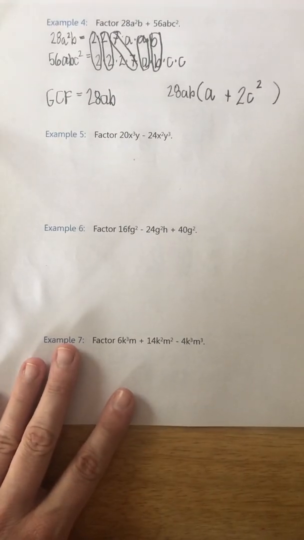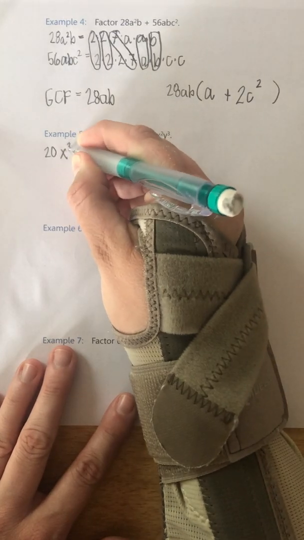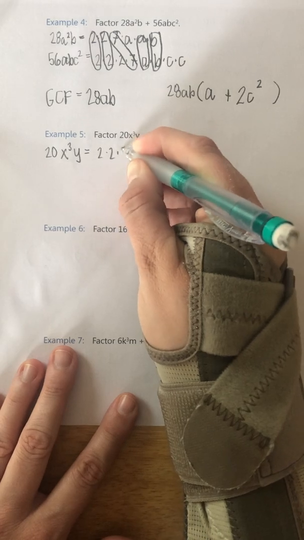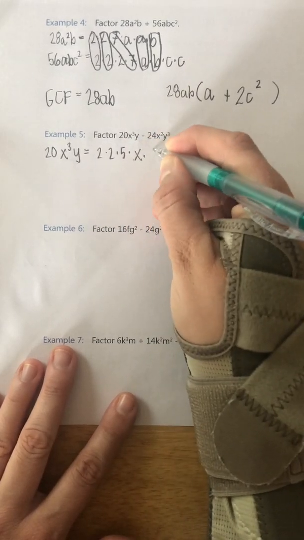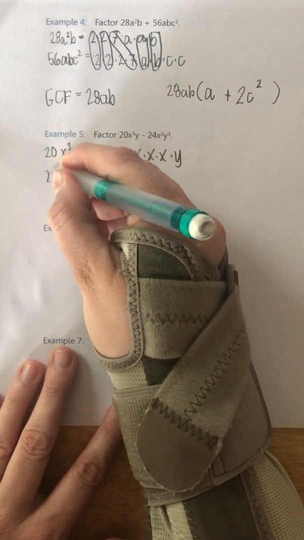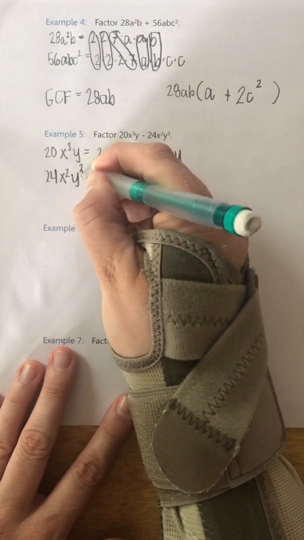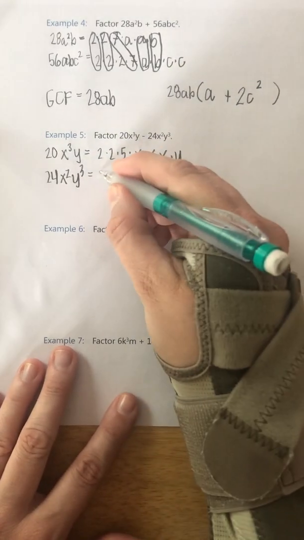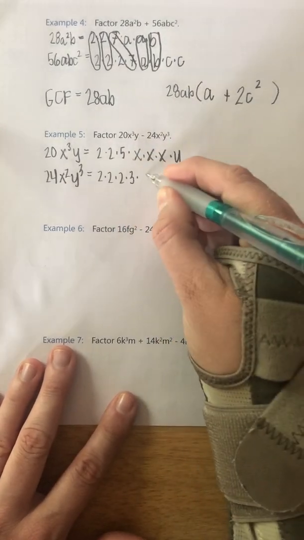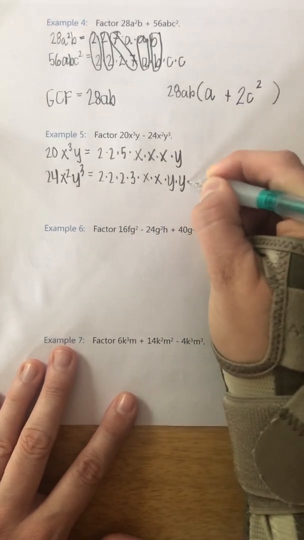Let's take a look at number 5. We have 20x cubed y. So 20 would break down 2 times 2 times 5. x cubed means we're multiplying 3 x's, and then we have a single y. Then we have 24x squared y cubed. So 24 would break down 2 times 2 times 2 times 3. x squared would be multiplying 2 x's, and y cubed is multiplying 3 y's.